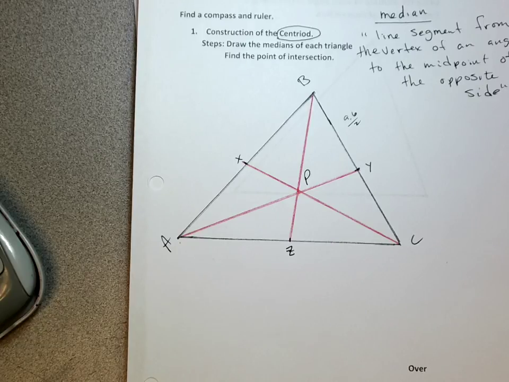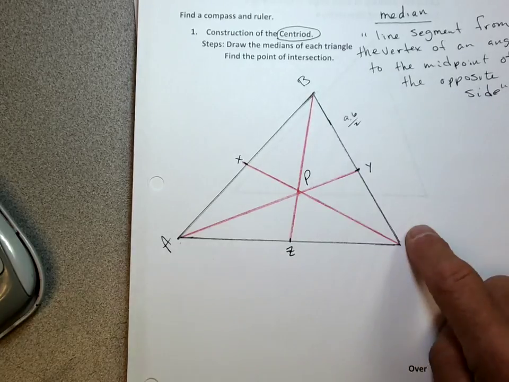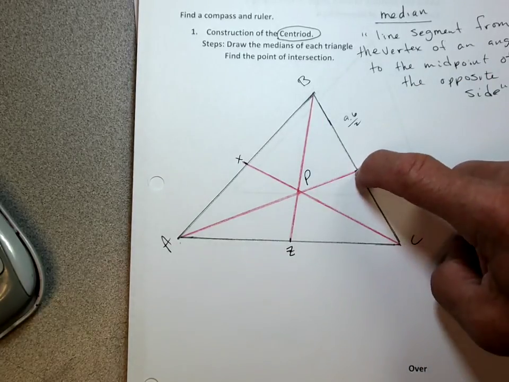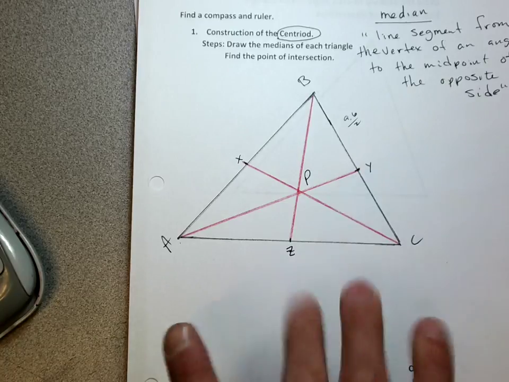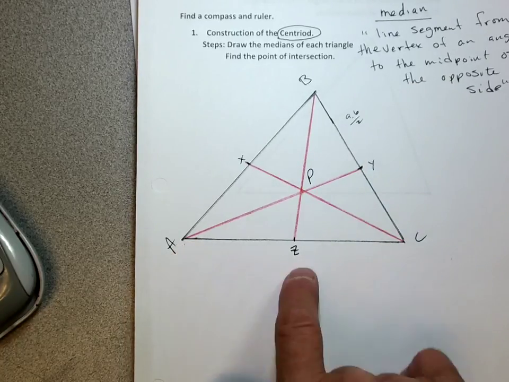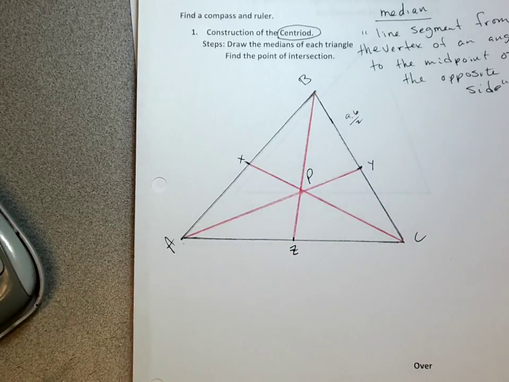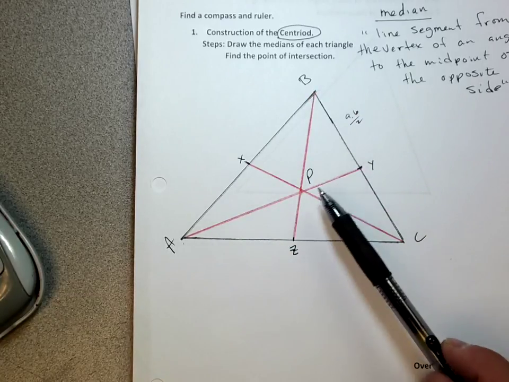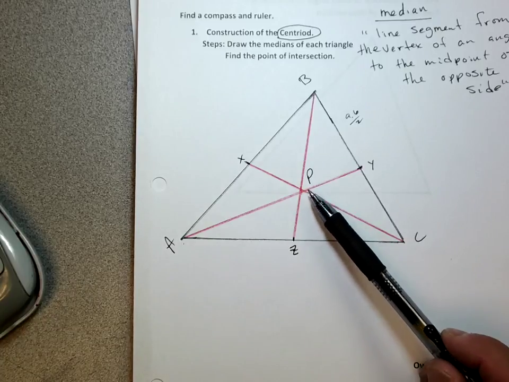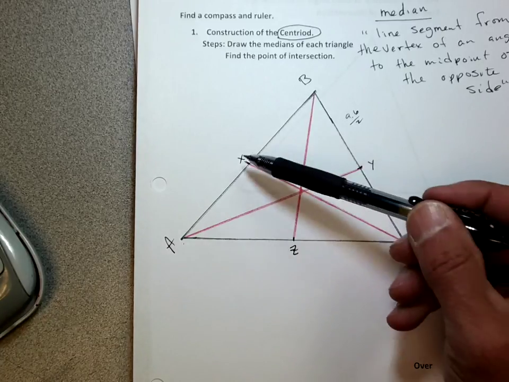Okay, so I basically just found the middle of each side. I measured it, took half the measurement to get the midpoint. Then I just drew in all the medians. I got a point P, and with point P, I drew all of it.